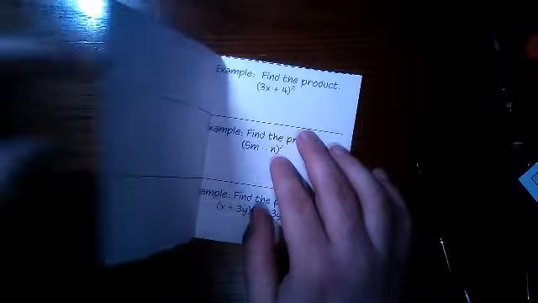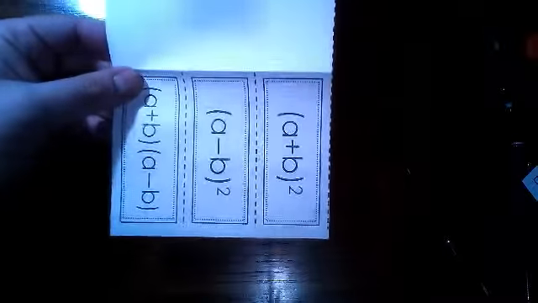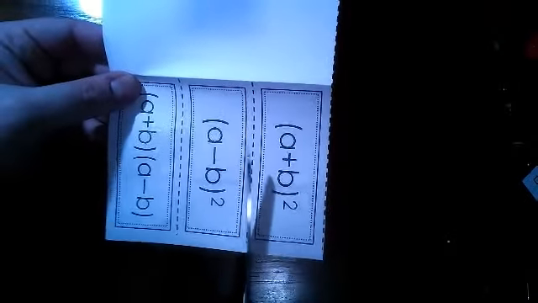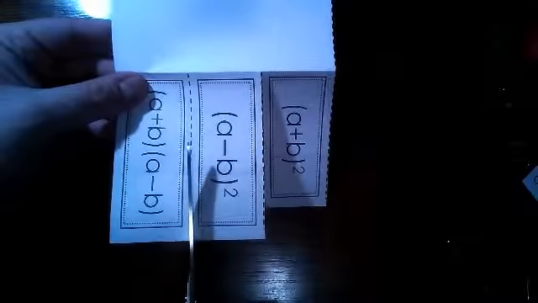And cut along the dashed lines here. But you're only going to cut the front part. You're not going to cut this side at all. Okay, you're just cutting this front flap along the dashed lines, just enough so that we can open it up like a window and see how to do these problems.